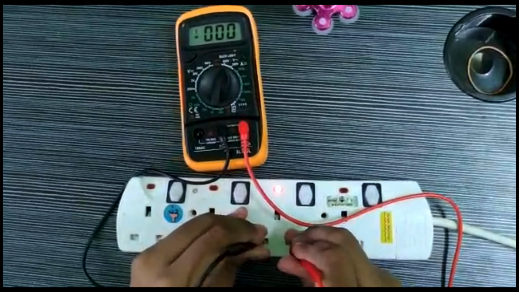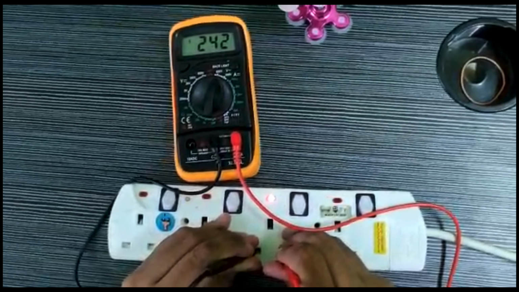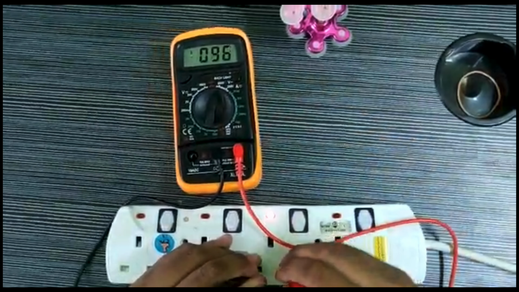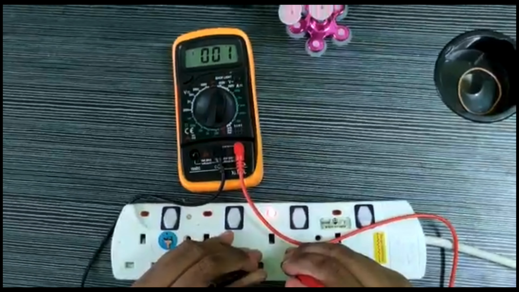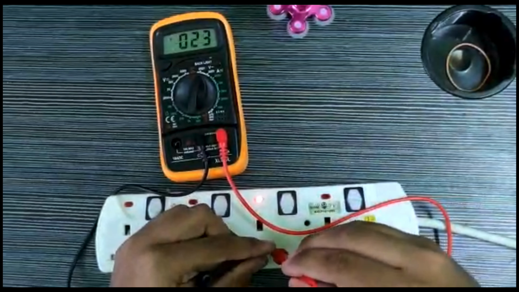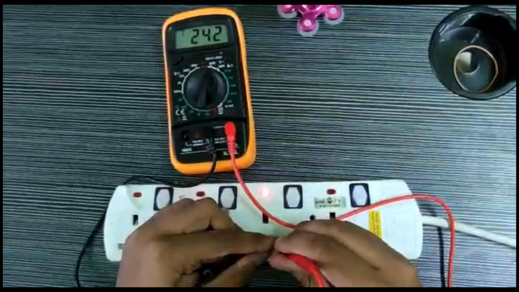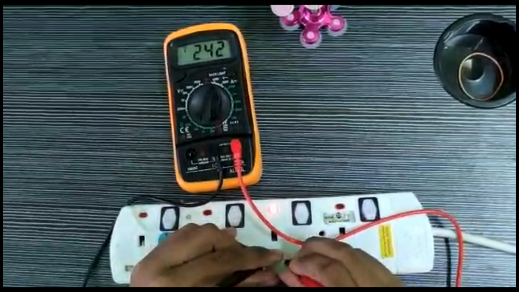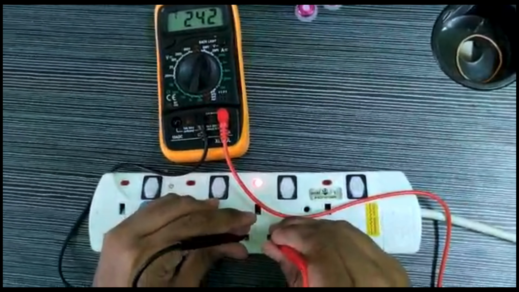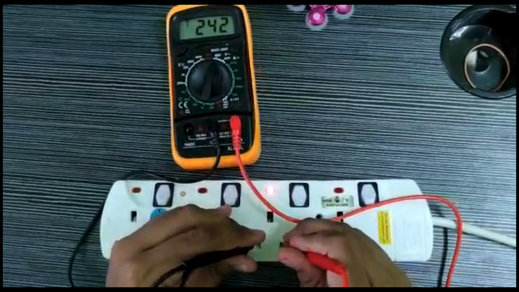So hard to enter. Okay, the voltage I get in this extension from this AC circuit is 24. Wait, the measurement is gone. Okay, I get 242 volts, which is very high compared to the standard home, which uses 240 volts. This is the AC voltage circuit to this extension.